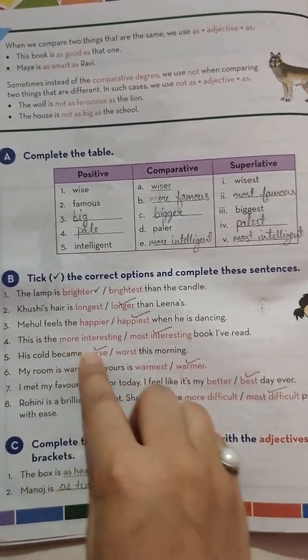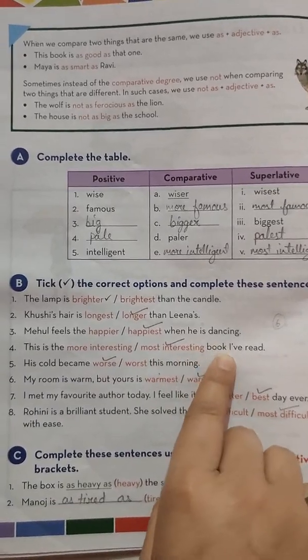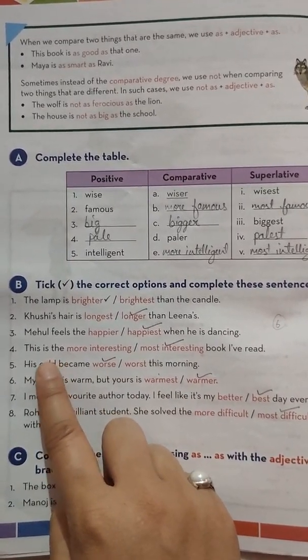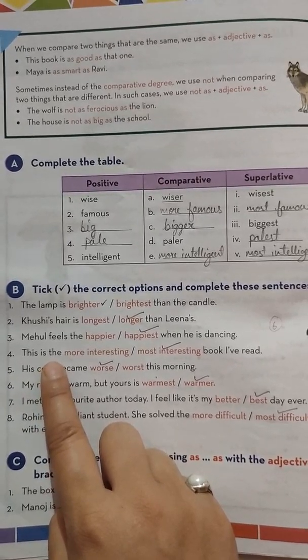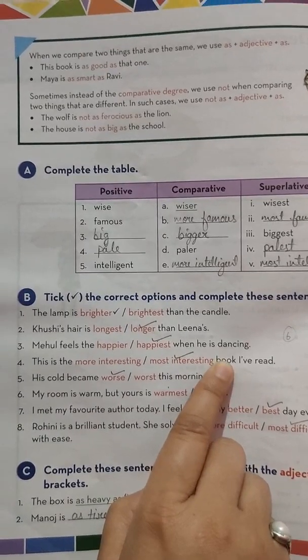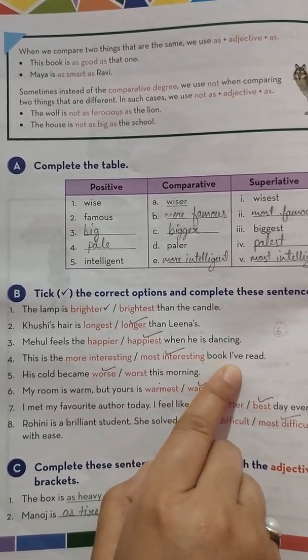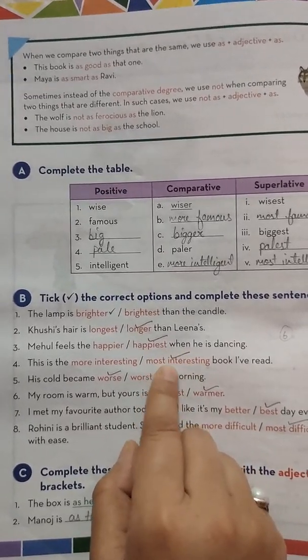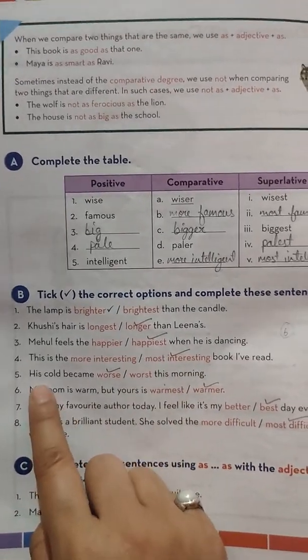This is the more interesting or most interesting book I have read. Now here in this sentence we are showing comparison between different books, all the different books which I have read. So we will tick the superlative degree, that is most interesting.